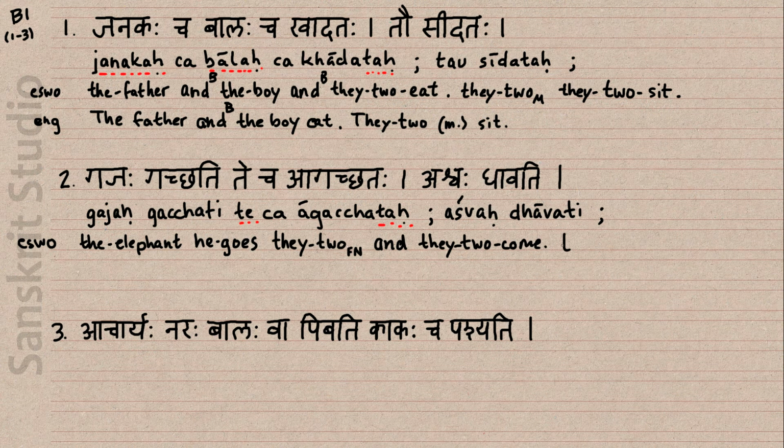So we have a horse, dhavati, he runs. And as usual, this he here is not a biological gender, it's a grammatical gender that points to the masculine grammatical gender of the horse.